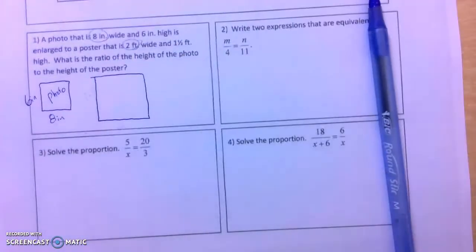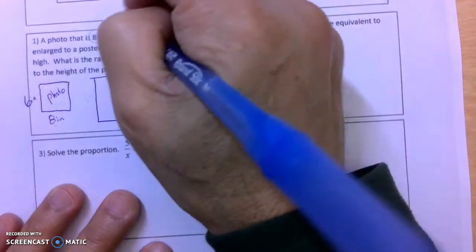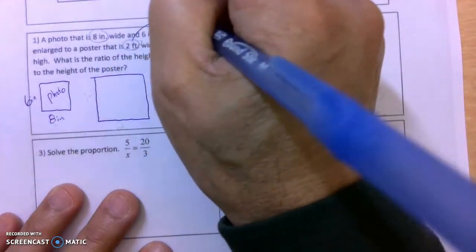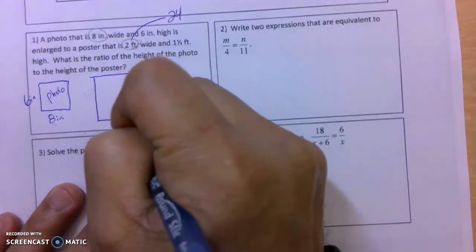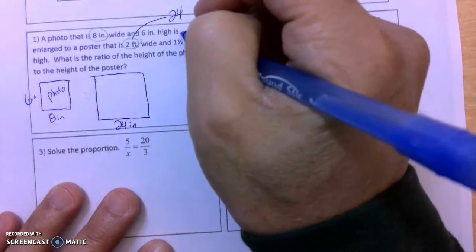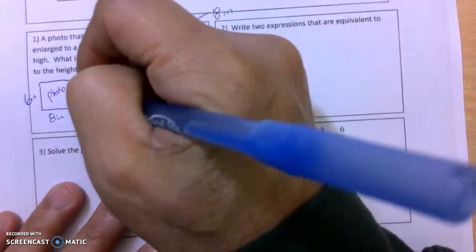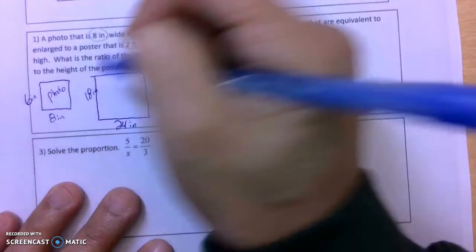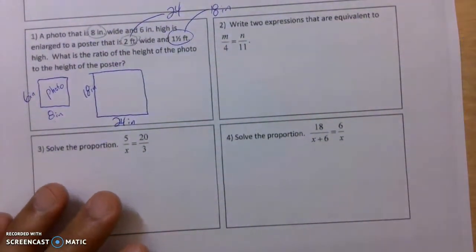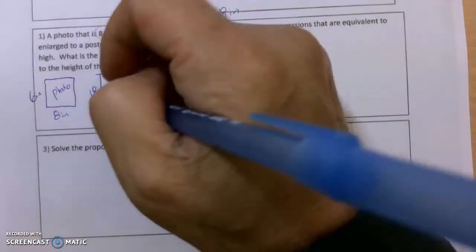Let's convert the 2 feet into inches. 2 times 12 is 24. This is 24 inches. And then 1.5 feet is 18 inches. So we'll put the 18 inches there. Okay? Now what does the question ask us to do? By the way, this is the poster, the larger poster.